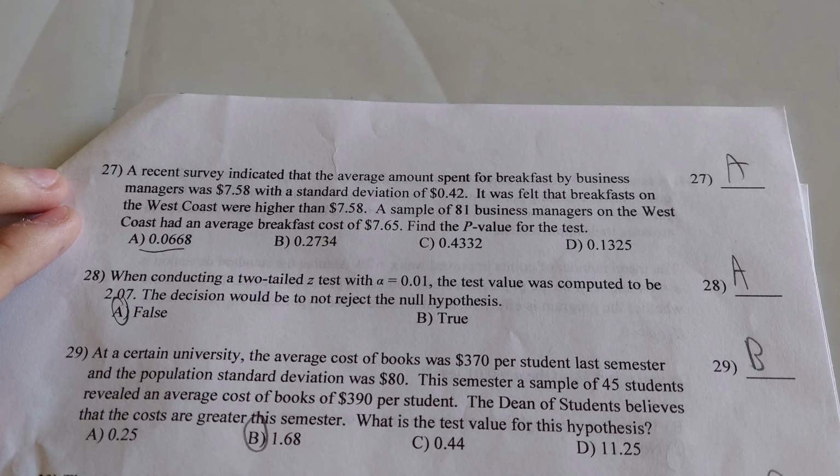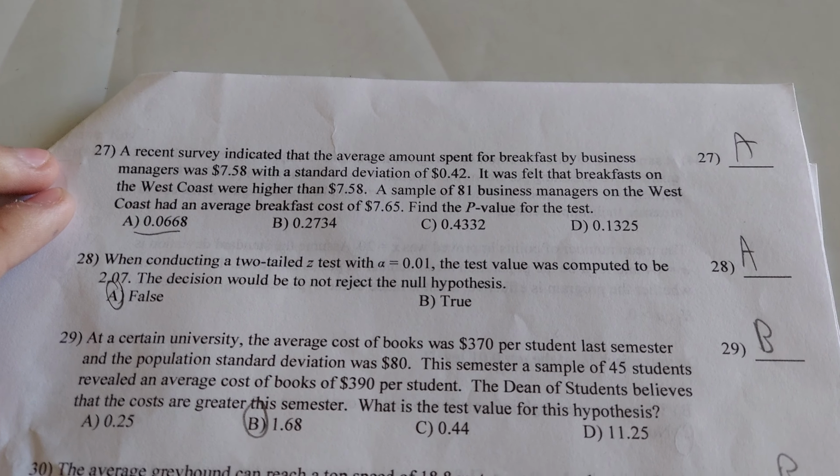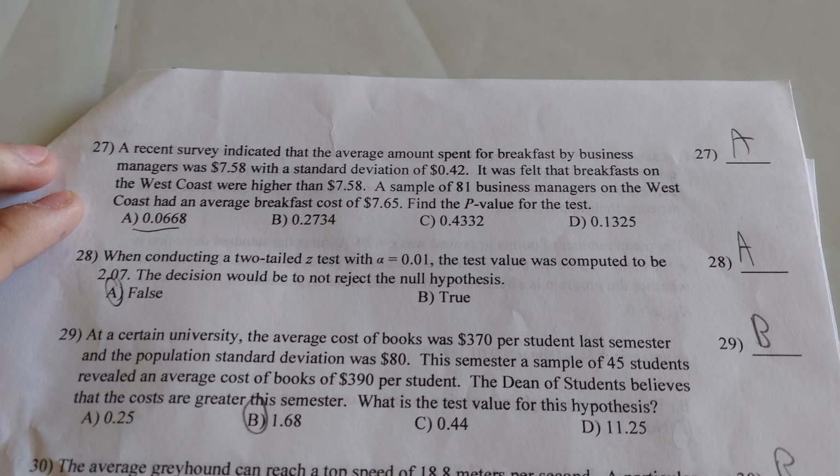Hello everyone, I'm going to be going over homework number 8, number 27. A recent survey indicated that the average amount spent for breakfast by business managers was $7.58, with a standard deviation of 42 cents. It was felt that breakfasts on the West Coast were higher than $7.58. A sample of 81 business managers on the West Coast had an average cost of $7.65. Find the p-value for the test.